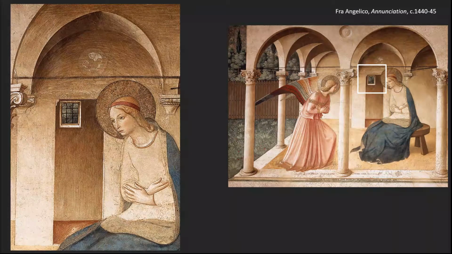So not only do we have the pure window as a symbol for the Virgin Mary, but we also have a very, very clean room. And some people have suggested that this idea of her cell in the background, her little room, which is utterly clean and empty, might also be a symbol for the Virgin Mary, the room that's about to be filled with Christ at this particular moment, if you will.